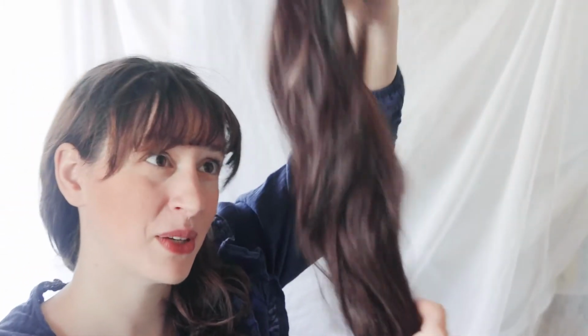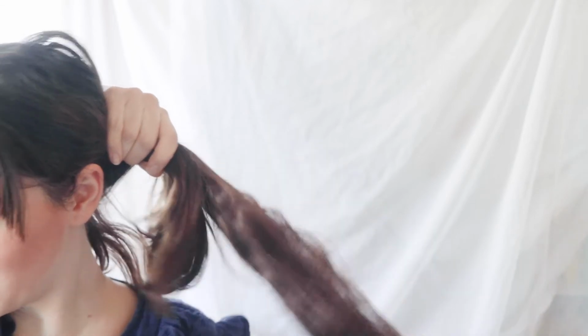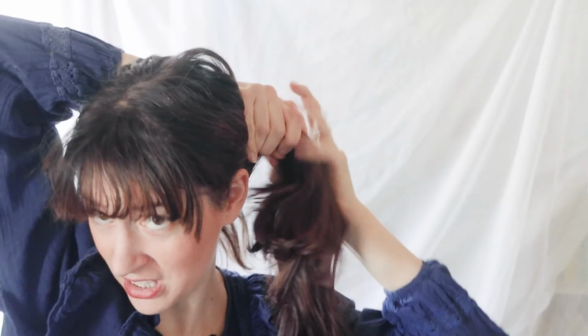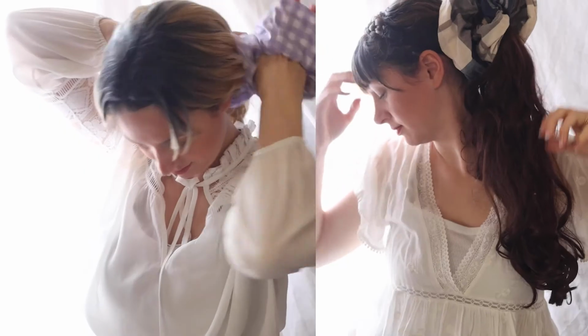And then I've also got this one which is just a ponytail, so that's basically just to give my hair an extension, make it longer, and be able to put a scrunchie in it and really show it off beautifully with a nice long ponytail. So I've got to get myself set up for that, and we'll take some photos.